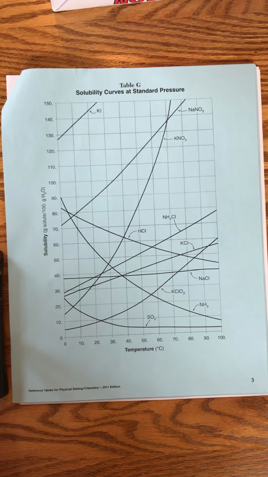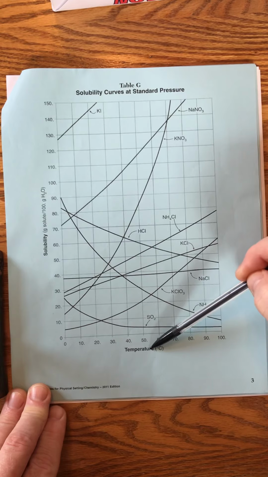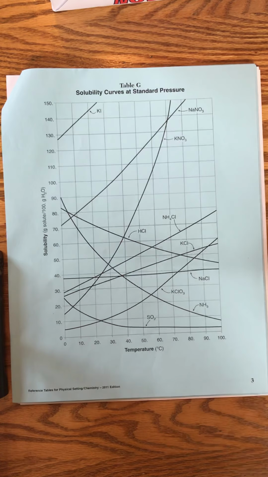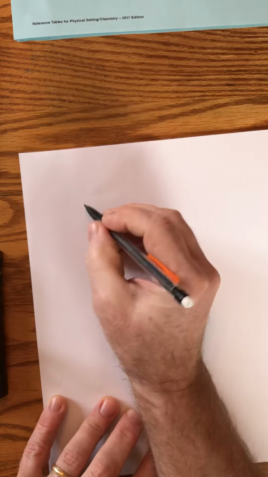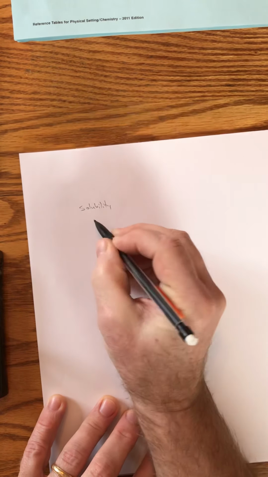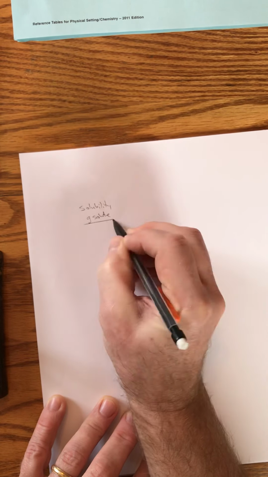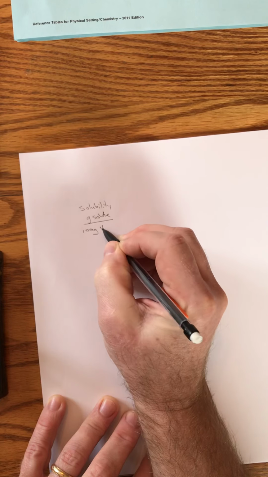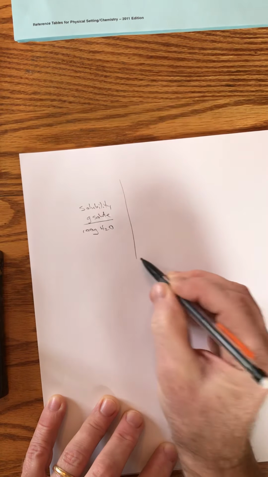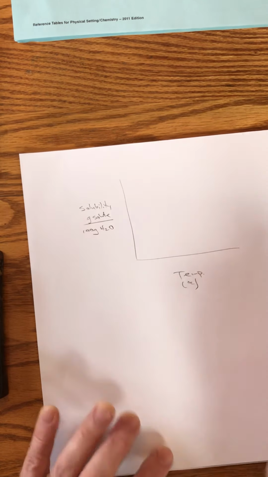All right, so first thing you need to know, it's got a horrible title. It should be Solubility as a function of temperature, y as a function of x, always. So what we've got going on here are a number of lines. When you look at solubility, it's a part to part. So this is grams of solute per 100 grams of solvent, water, as a function of temperature, which we know is average kinetic energy of the particles of a substance.